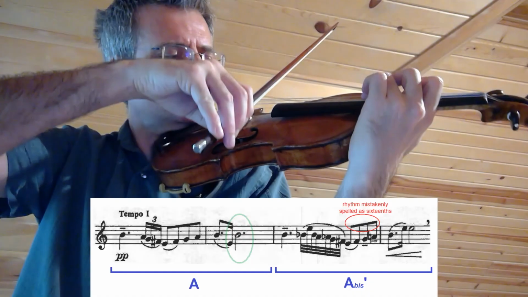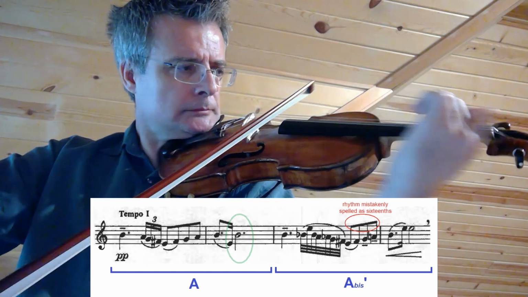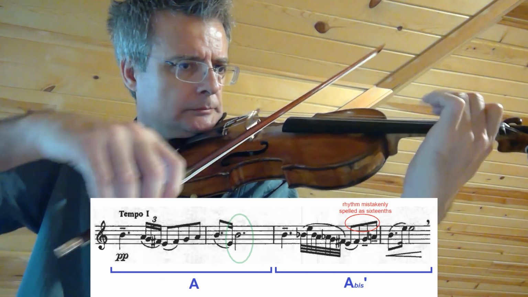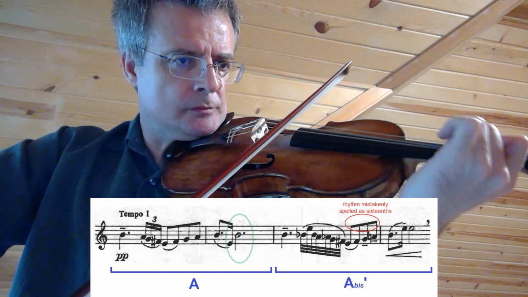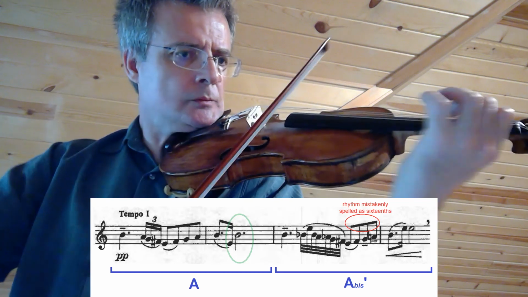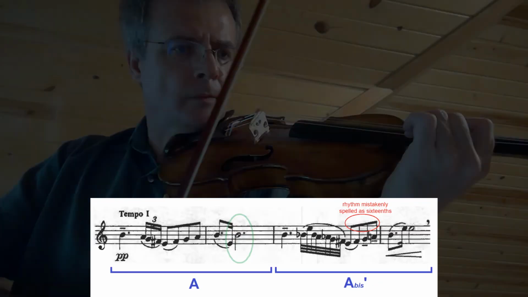So that finishes the central section, and now we have the re-exposition, which is highly shortened and modified. Let's listen to the re-exposition of the motif A. Well, this is the re-exposition of the main motif of the first section.